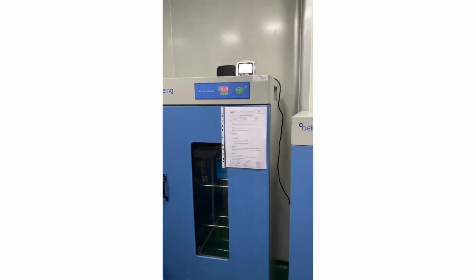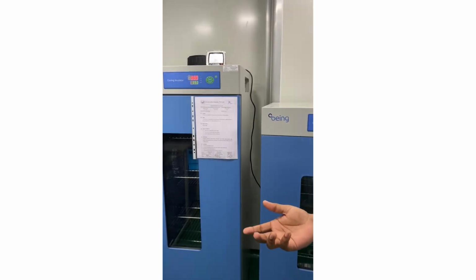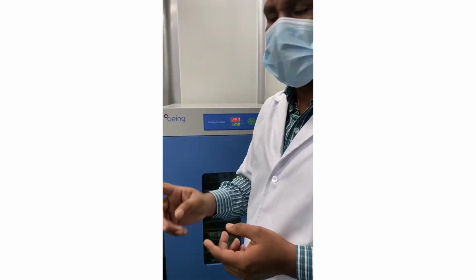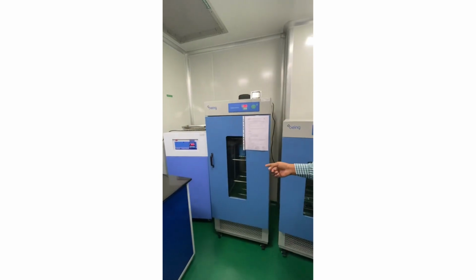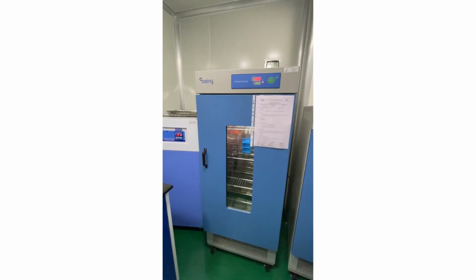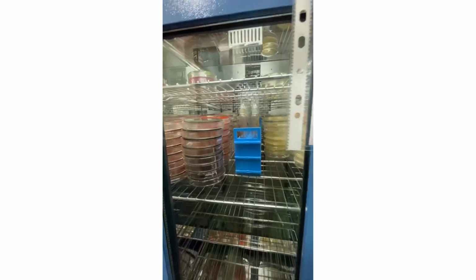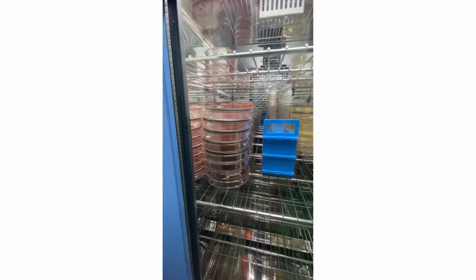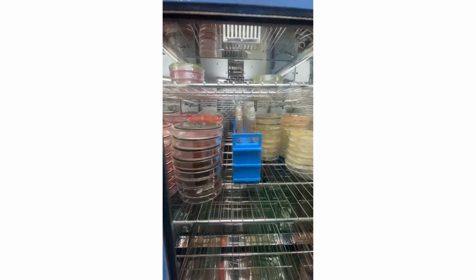The samples we are getting now, like iPulse or iCare and also coffee black, those samples we are mixing, performing, and keeping in that incubator for 48 to 72 hours. These are IPL samples and coffee samples.